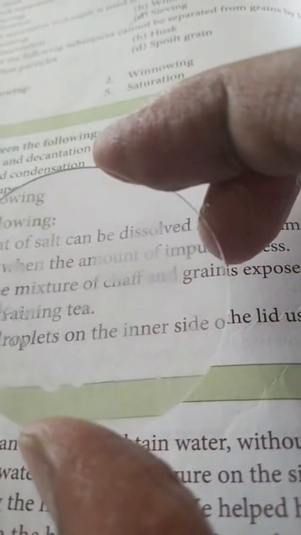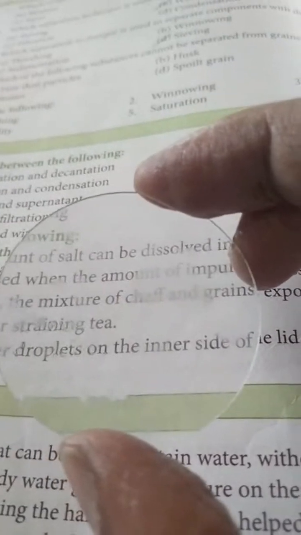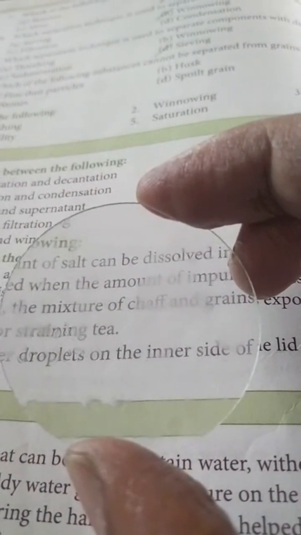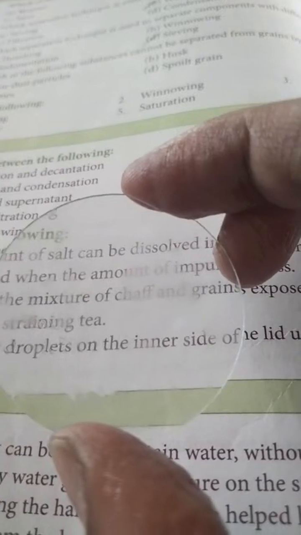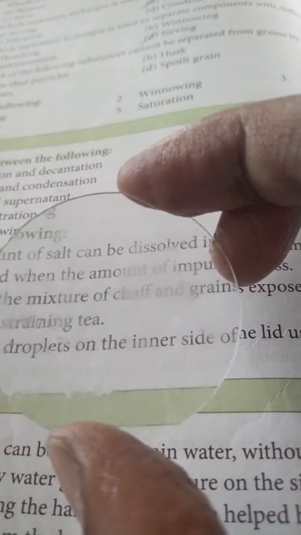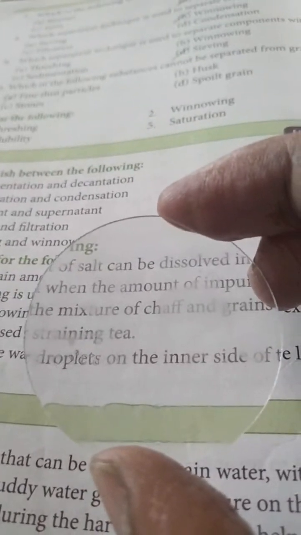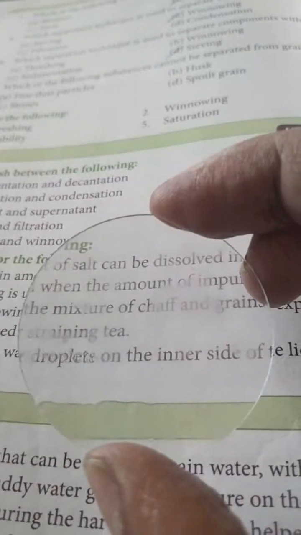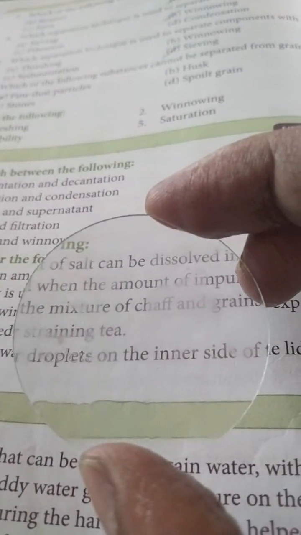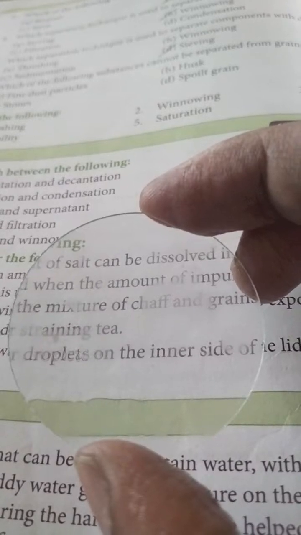So here it is a convex lens, the man suffering from hypermetropia. He will see the far objects, but he can't see the near objects. In a convex lens the image formed is real, virtual, enlarged or diminished, based upon the position of the object.